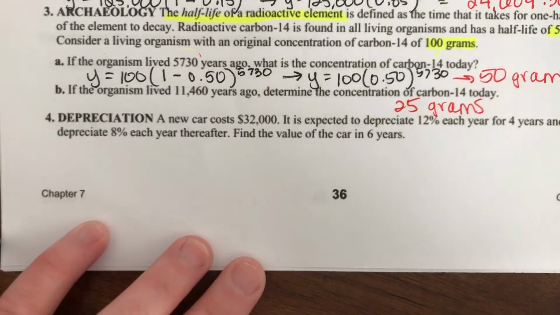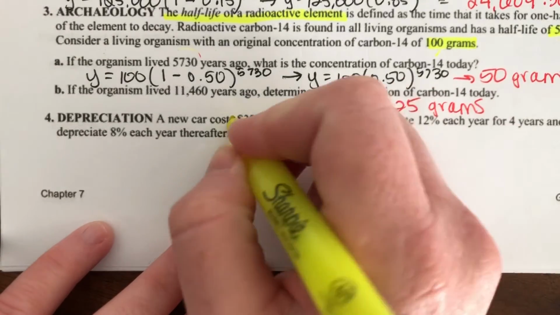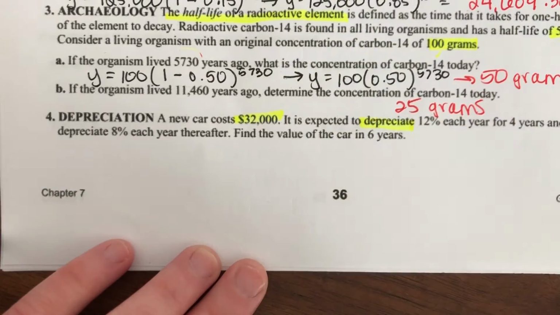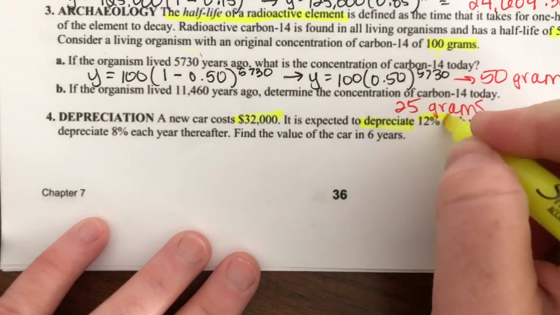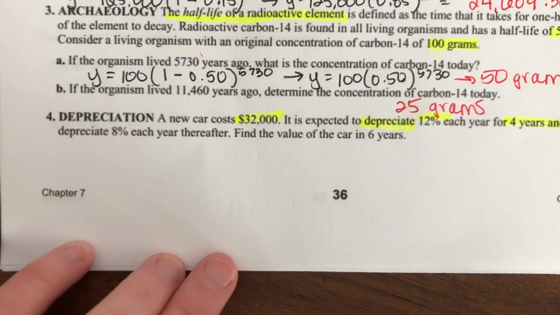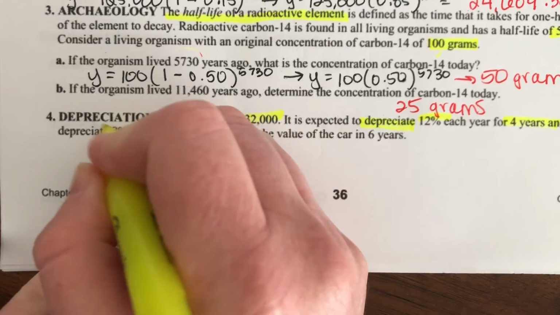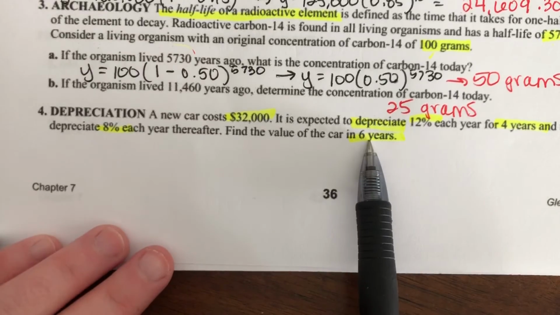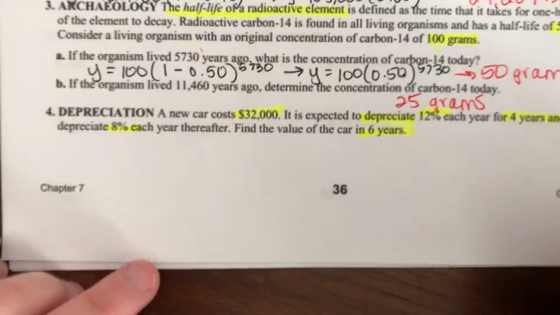Number 4, back to regular old decay. A new car costs $32,000. It's expected to depreciate, so we know it's a depreciation problem, 12% each year for 4 years, and then depreciate 8% each year thereafter. Find the value of the car in 6 years. So we're going to actually have 2 different equations here. We're going to use one for the first 4 years and then another one for the next 2 years, because we're looking at 6 total, right?